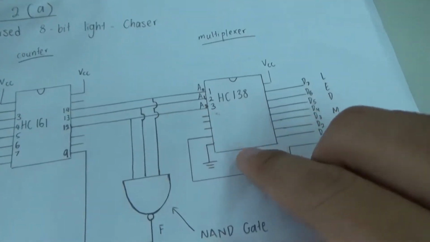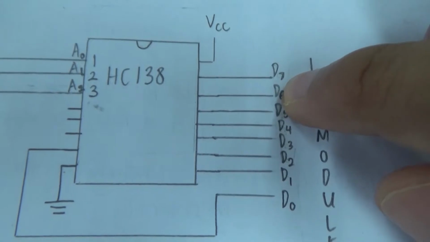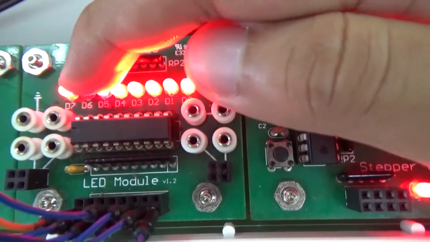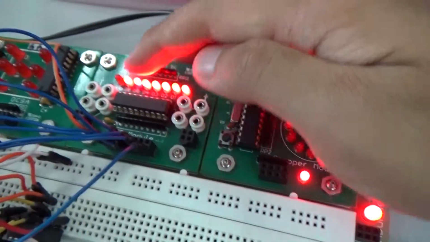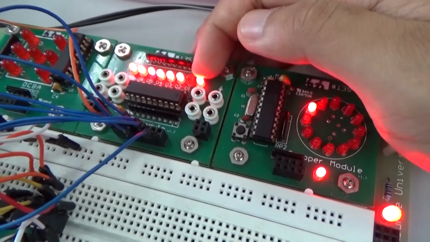Counting starts all over again from this part, in a reverse way. You can see that D7, 6, 5, 4, 3, 2, 1. The sequence 111, reload 000, 001, 010, 011, and so on.